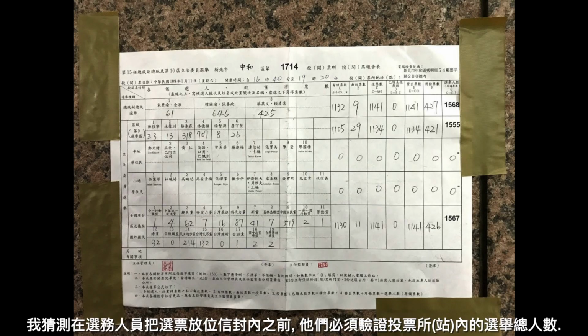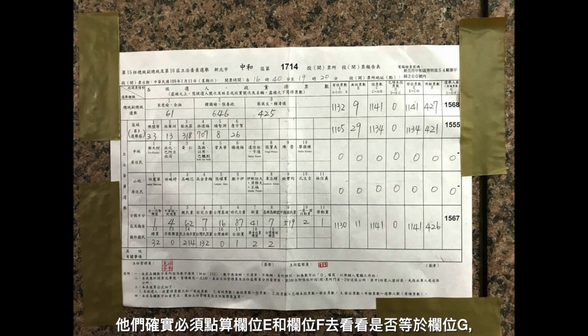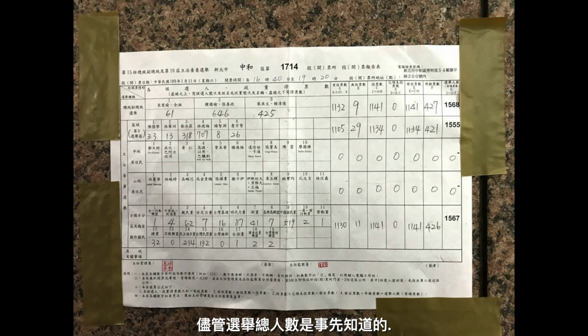So there you have it. I guess the election staff do in fact have to verify the total number of voters in the station before they can put the ballots away in the envelopes. They do have to manually count E and F to see if they equal G, despite the fact that the number of voters is known beforehand.